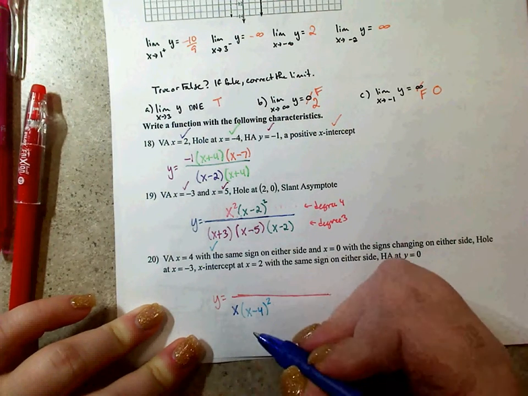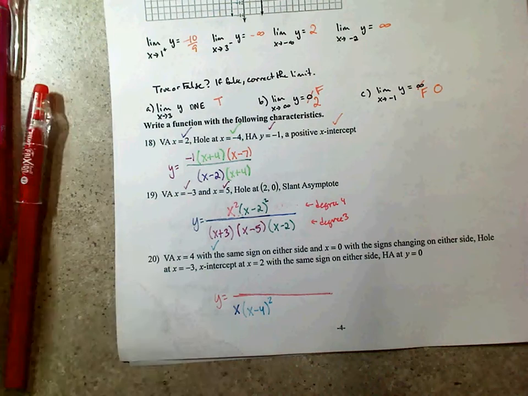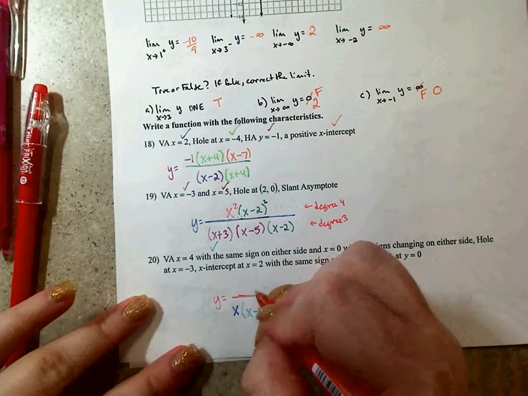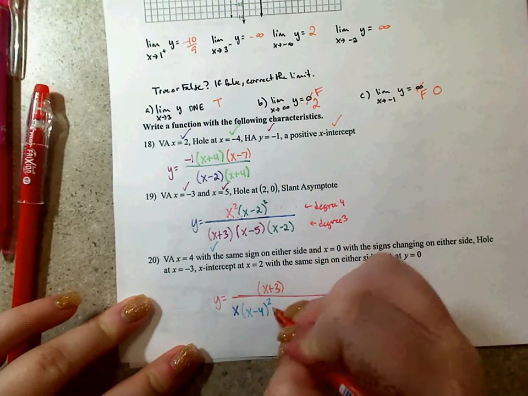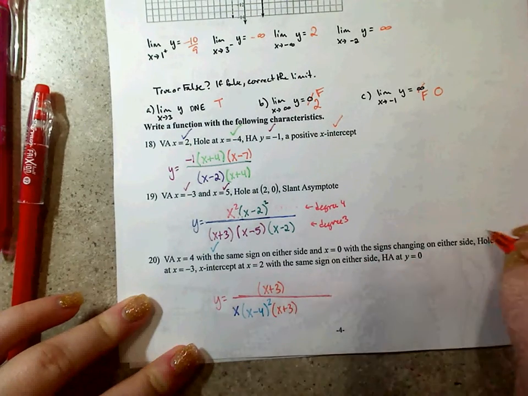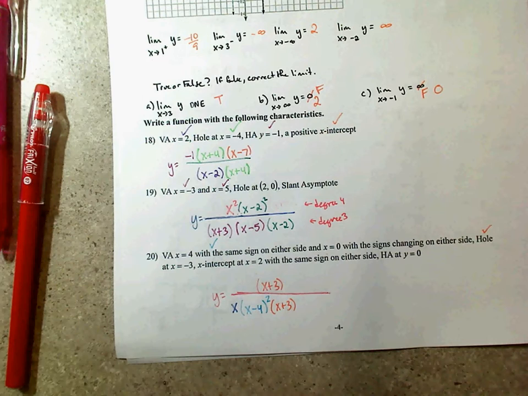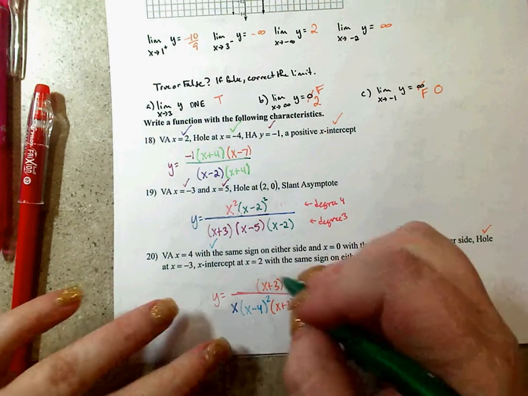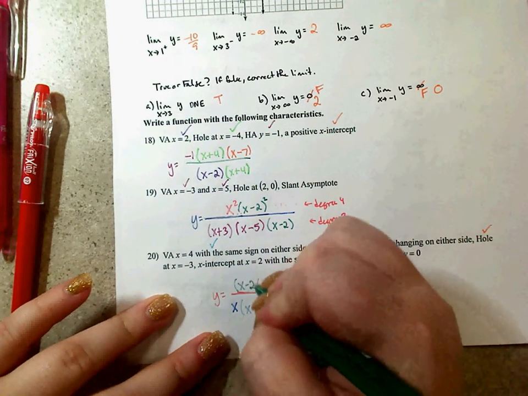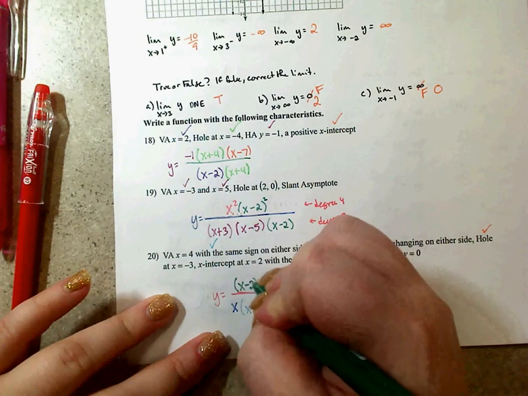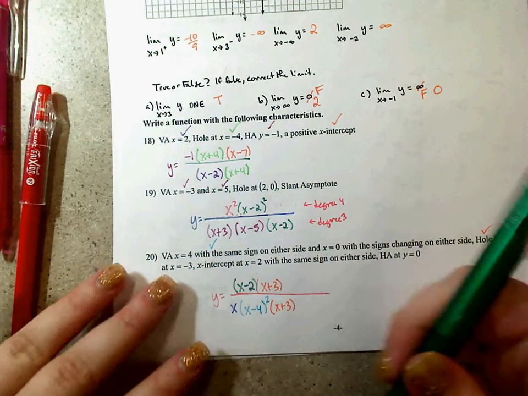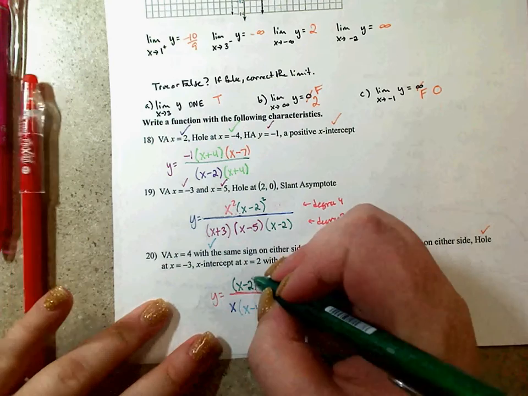I need to have a hole in the graph at -3. So that means I need to have an x plus 3 on the top and an x plus 3 in the bottom. I need an x-intercept at 2, which means I need an x minus 2 on top and not the denominator. Oh, with the same sign on the other side, so I have to bounce there, so I'm going to at least do a power of 2. And I need a horizontal asymptote at 0.